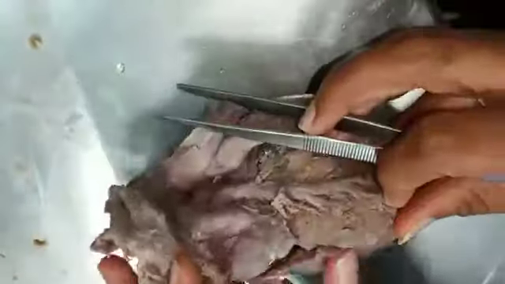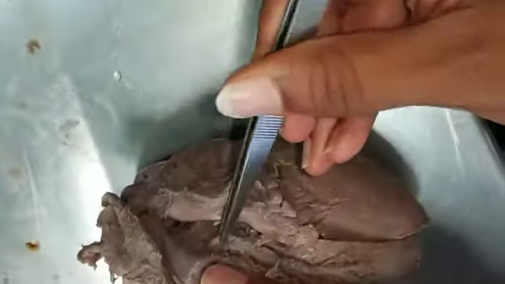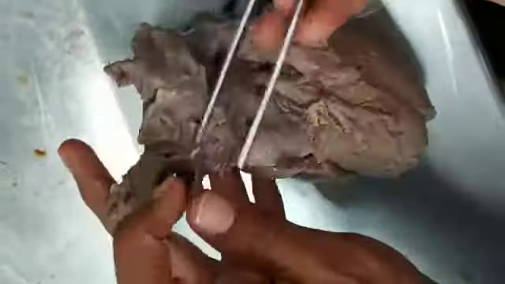Left coronary artery. Its origin. The left coronary artery arises from the left posterior aortic sinus of the ascending aorta, immediately above the aortic valve.